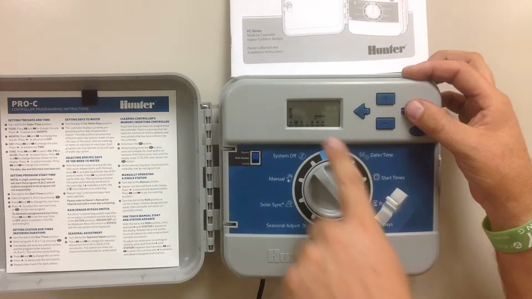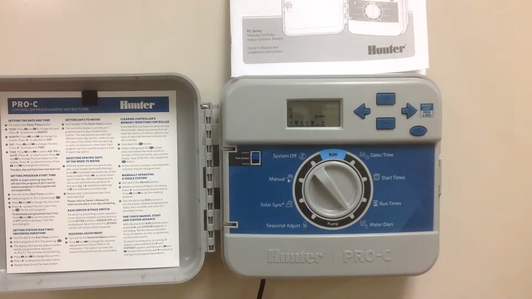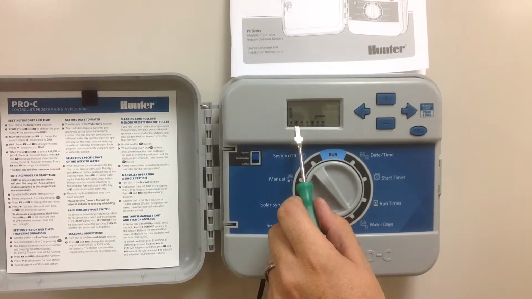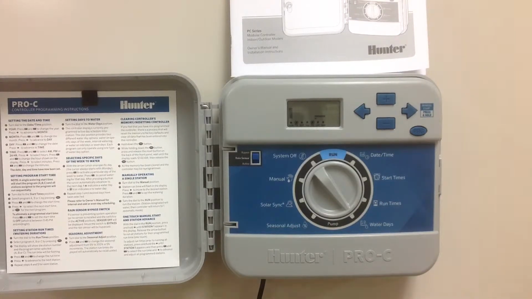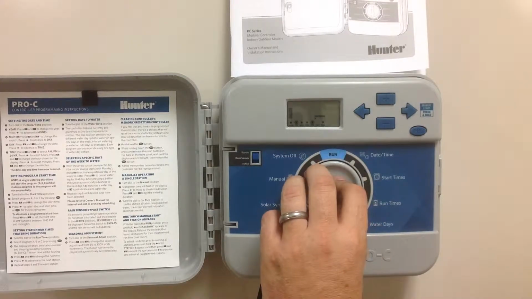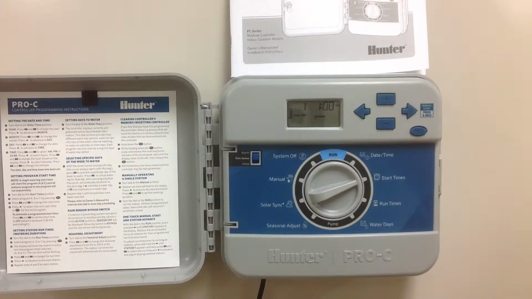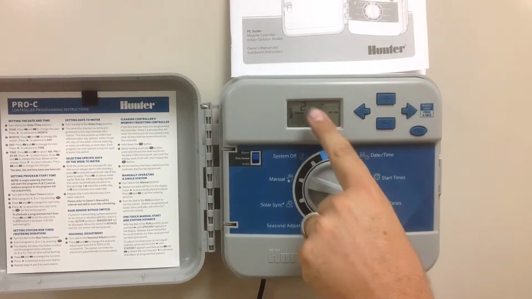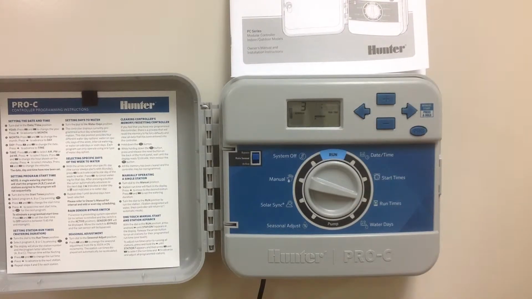And then I can even go over and say I don't want to water on Friday, and I'll push slash, which means no. Now you can see that there's a circle and a slash through Tuesday, and a circle and a slash through Friday. So that means on program A, when it comes on, I'm going to go up here to the start times. It's going to come on at 1 a.m. and it's going to run station 1 for 5 minutes. I'm going to push over. It's going to run station 2 for 10 minutes, but not station 3.